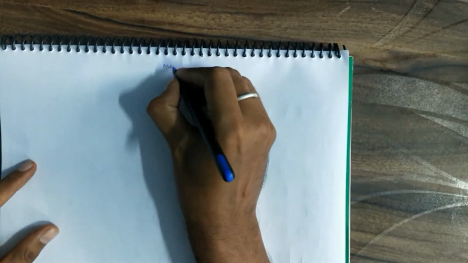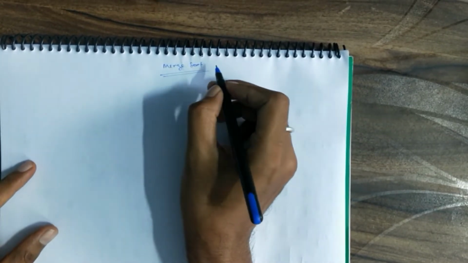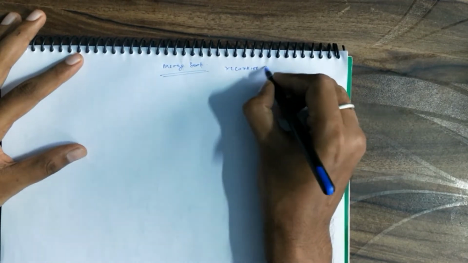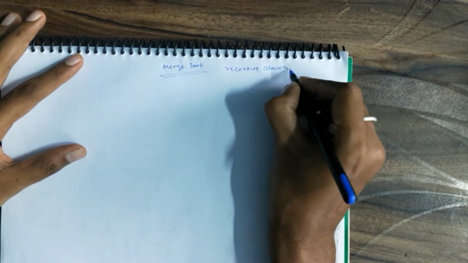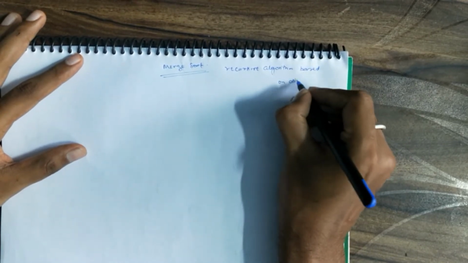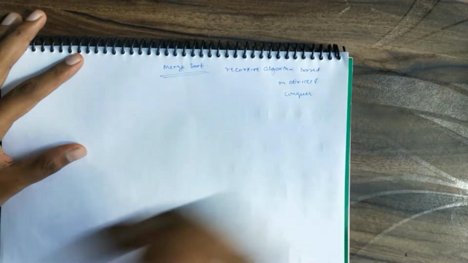So let's get started. We are seeing here merge sort. It is a recursive algorithm based on the divide and conquer technique.